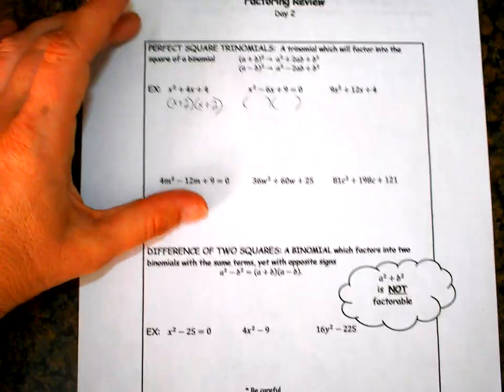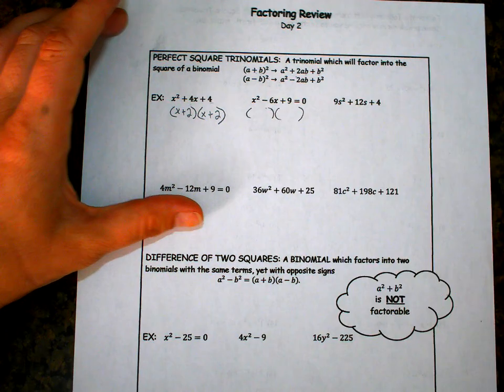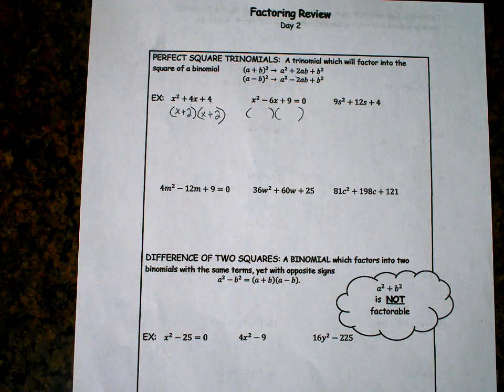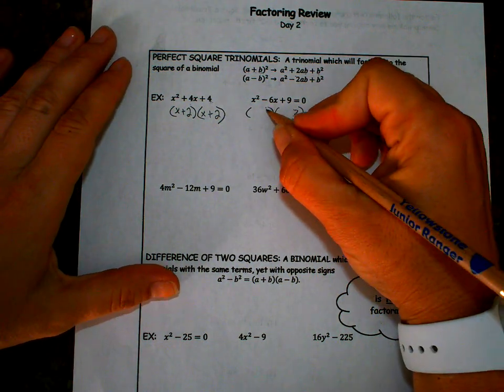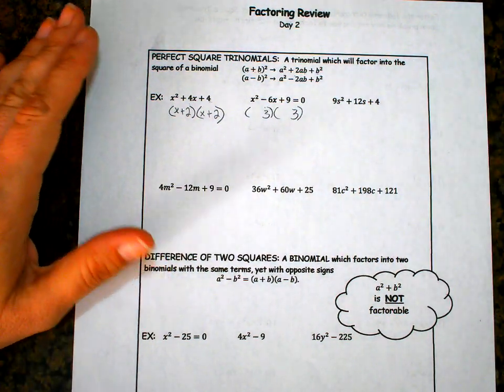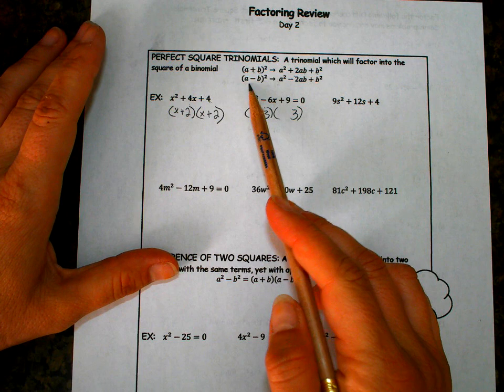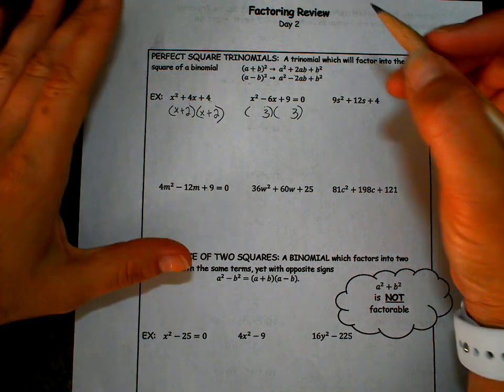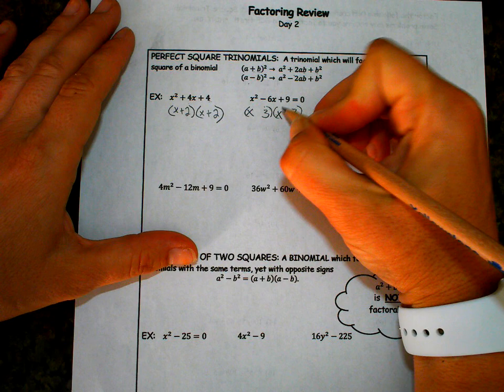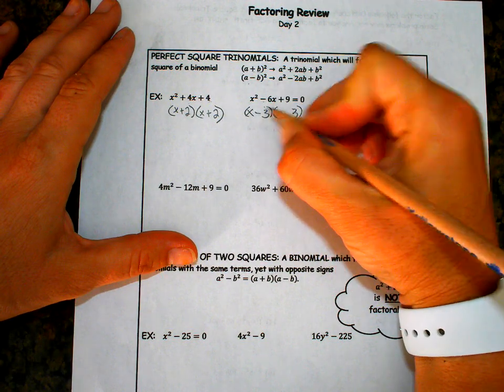Okay, two numbers that multiply to make 9 and add up to -6. They have to be the same number. Can't be 9 and 1. So obviously it has to be 3 and 3. But then you need to figure out the signage. Remember, the pattern that we're doing today is that the signs are the same. So they're both going to be addition signs, or they're both going to be subtraction signs. Okay? Well, to make a -6 when I add them, they both have to be negative.